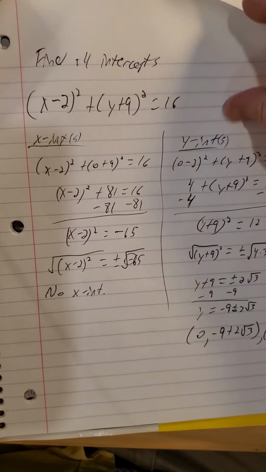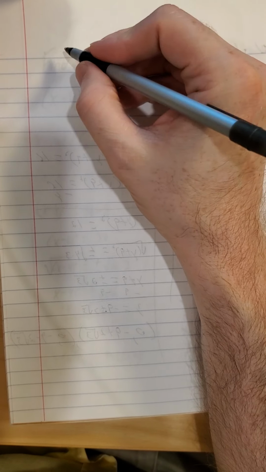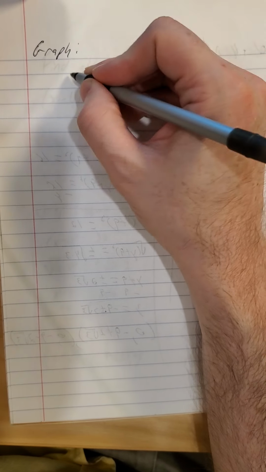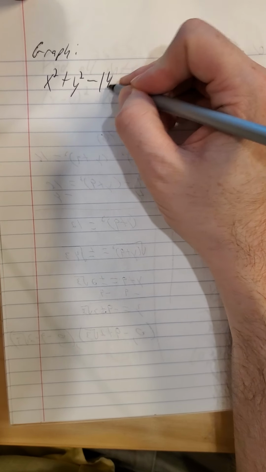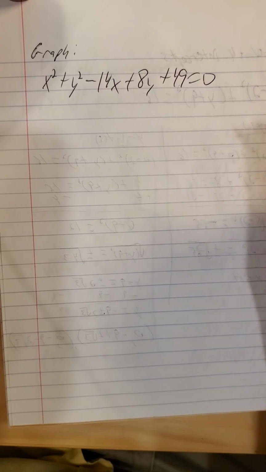So the next thing we work on is what happens if they ask us to graph this thing, but they don't start us in this nice, neat, easy to work with form. They call it standard form that we have been working with. If we start in general form instead, we'll do x squared plus y squared minus 14x plus 8y plus 49 is 0.